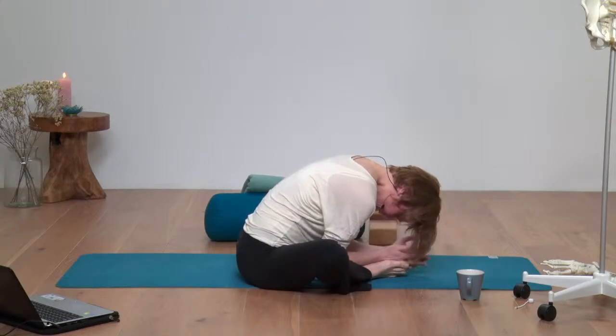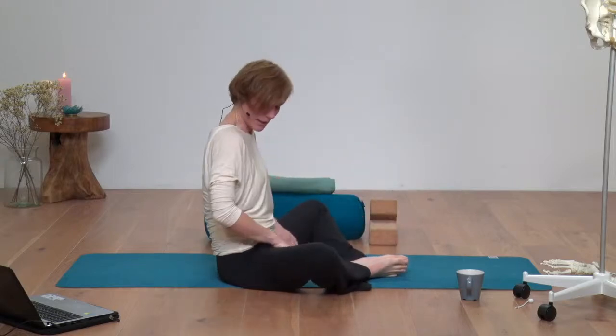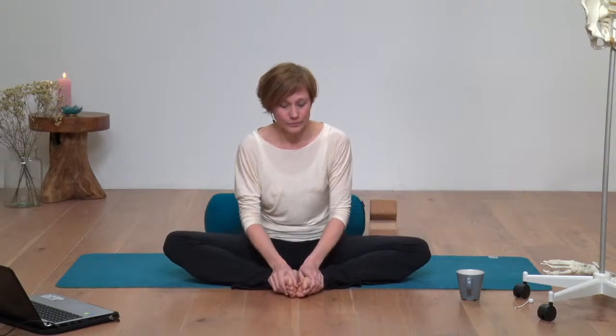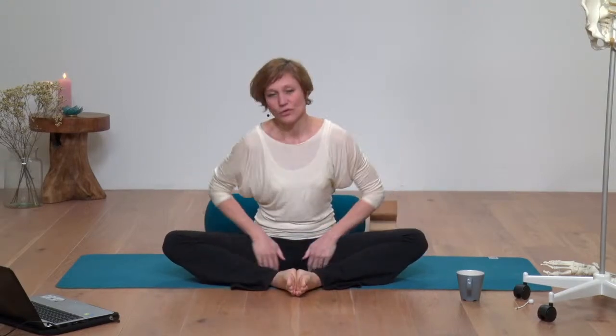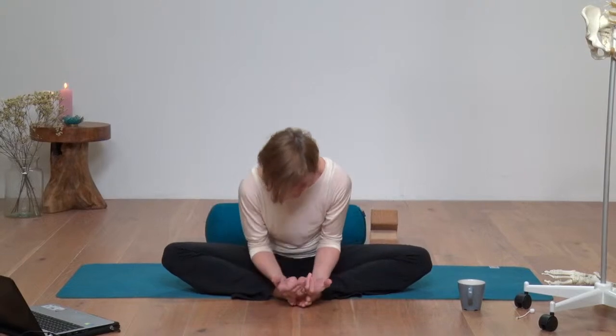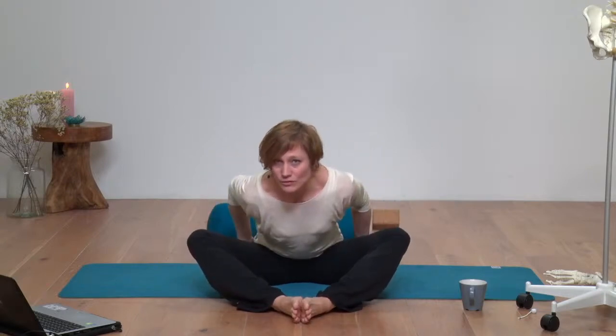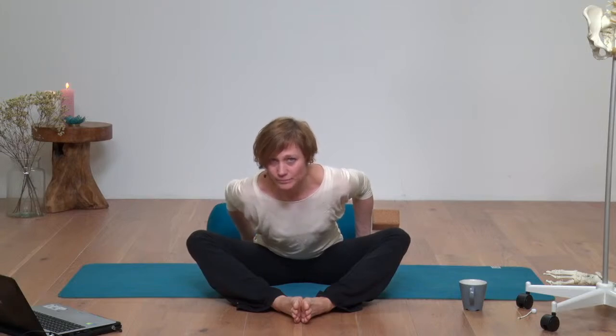Some people feel it a lot here in the inner thighs. Well, that's good. That's still a hip opener, so that is okay to feel there. So maybe less abduction, bringing the legs more forward, gives less stimulation here and maybe more in the buttock area. So it all depends on what you want the pose to do for you, where you want to target your body, how you want to stimulate it.